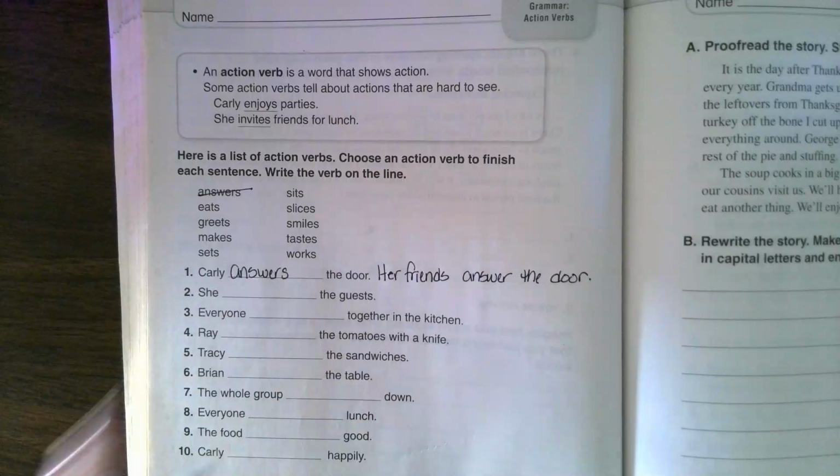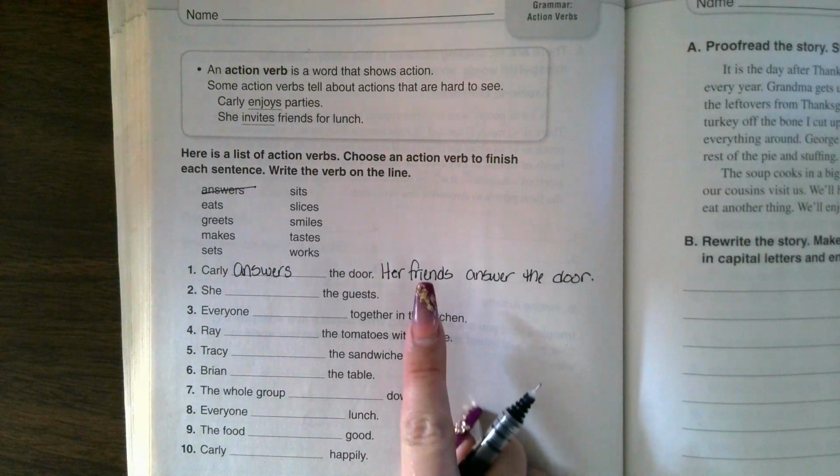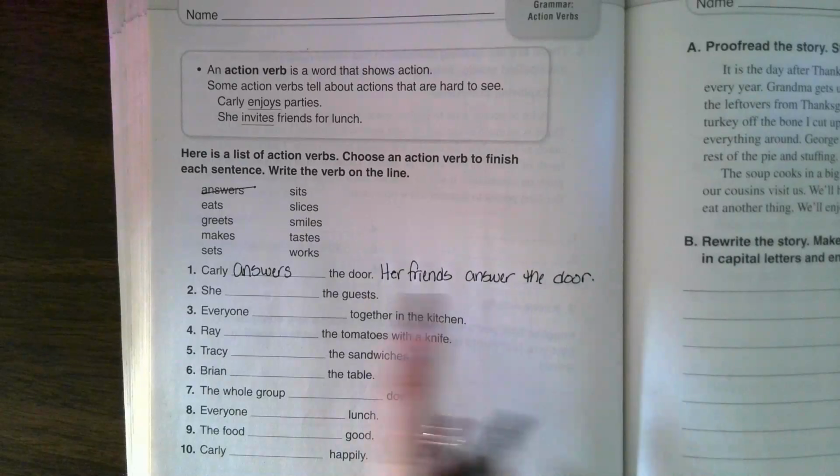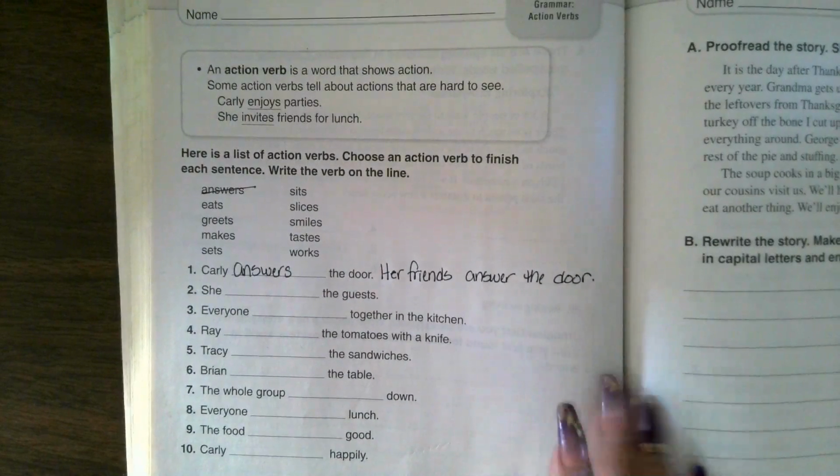That's why I was saying this could be very easy. So what is another way you could push yourself? Her friends answer the door. Write the same sentence or do it in a Google Doc and send it to me.